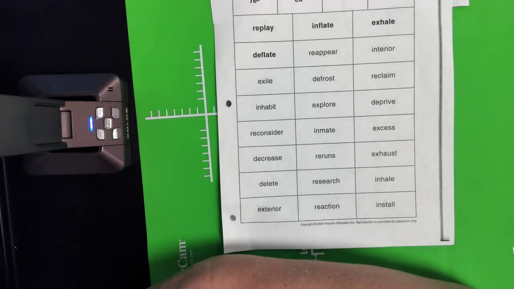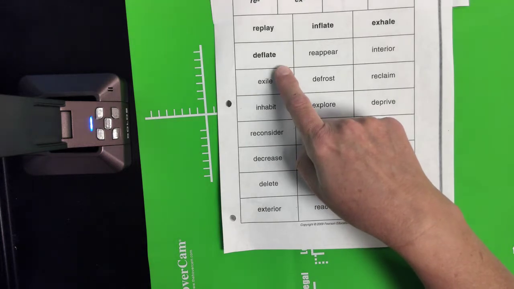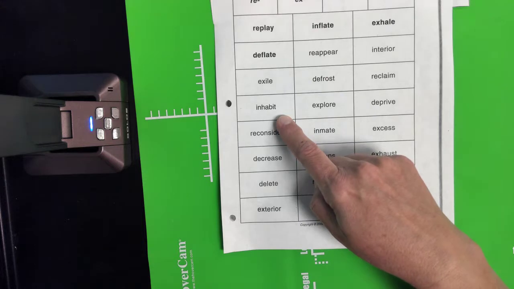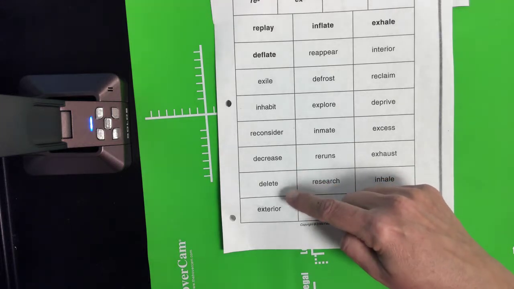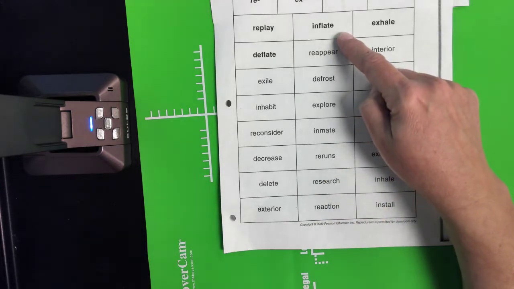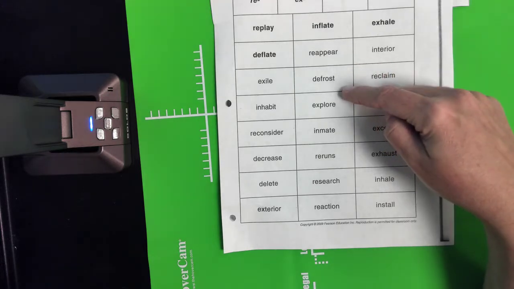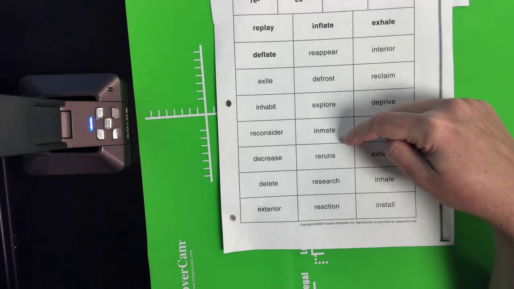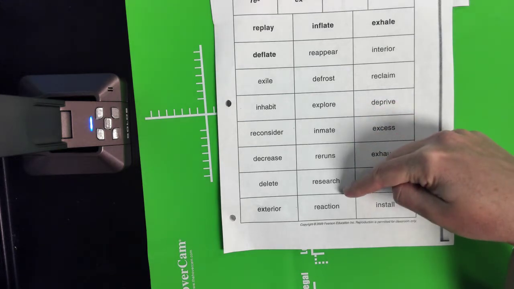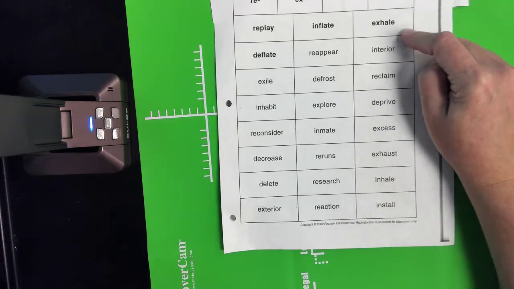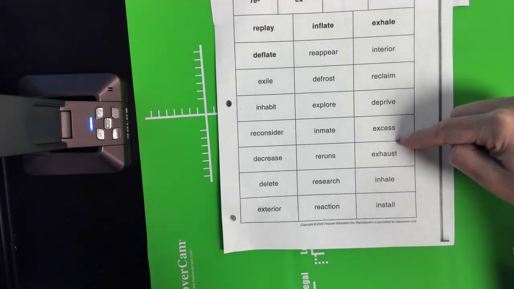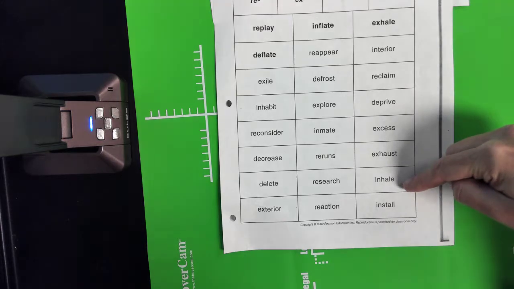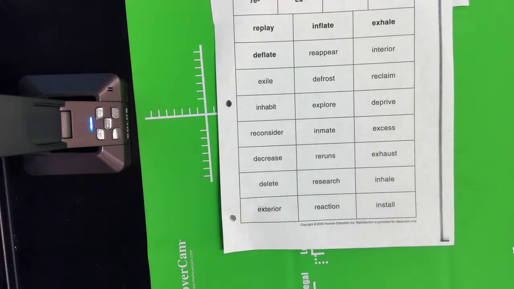Okay, here we go. Replay, deflate, exile, inhabit, reconsider, decrease, delete, exterior, inflate, reappear, defrost, explore, inmate, reruns, research, reaction, exhale, interior, reclaim, deprive, excess, exhaust, inhale, install.